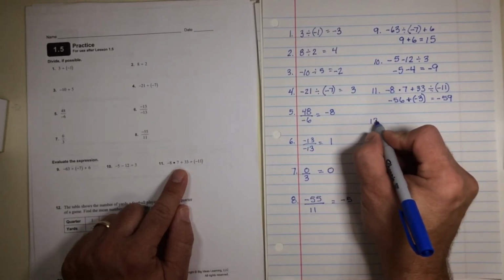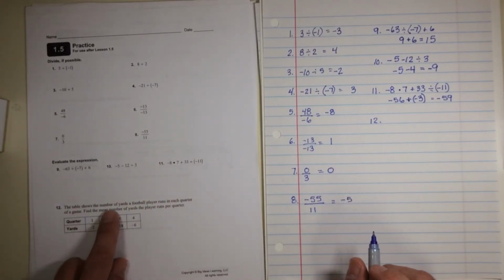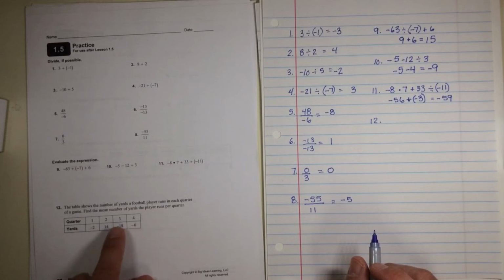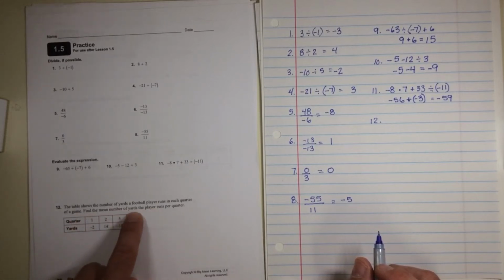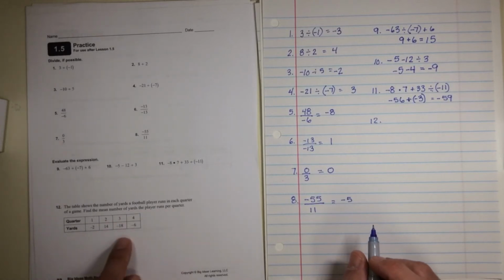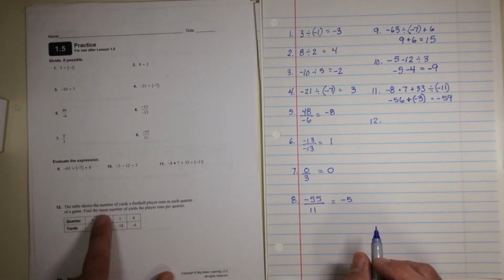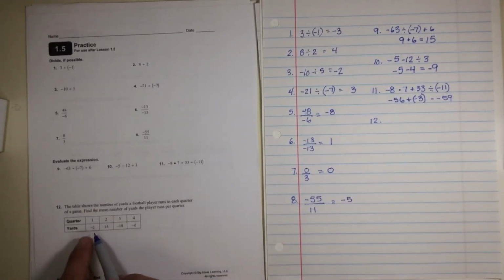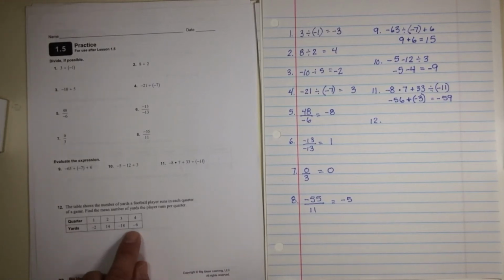And the last one. The table shows the number of yards a football player runs in each quarter of a game. Find the mean number of yards the player runs per quarter. So mean, remember, is usually what we're talking about when we talk about average, the mean. That's where we add up our data, and then we divide by how many pieces of data we had.